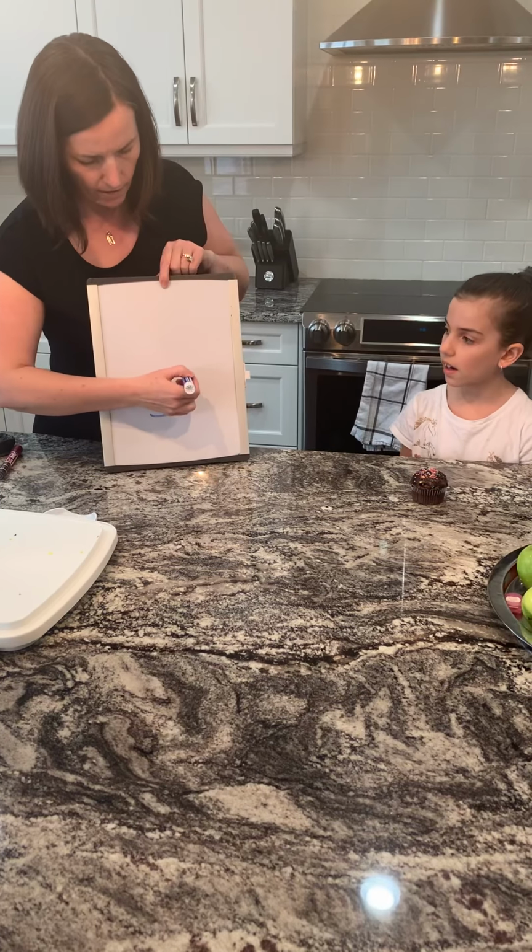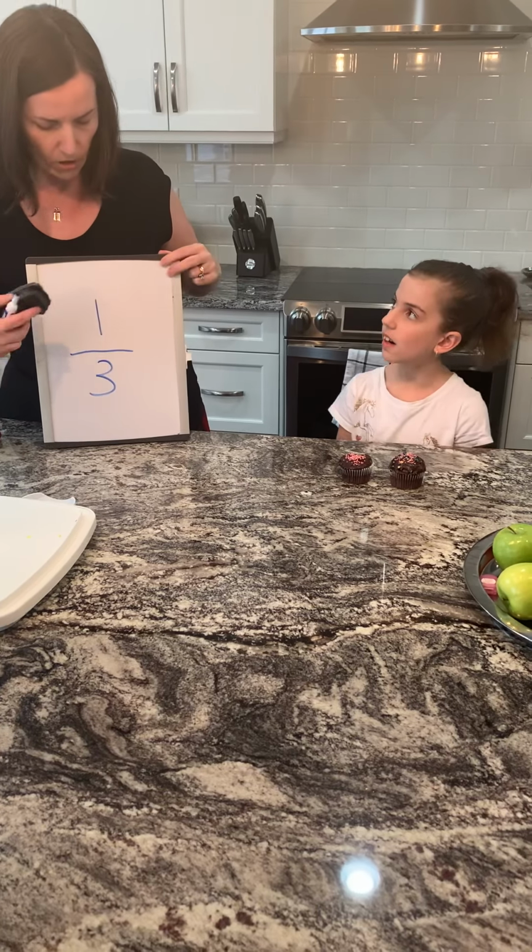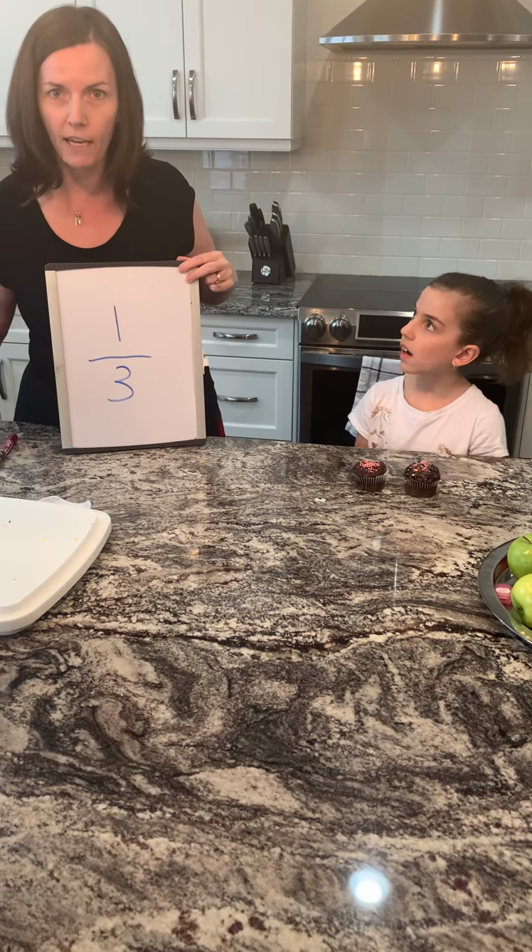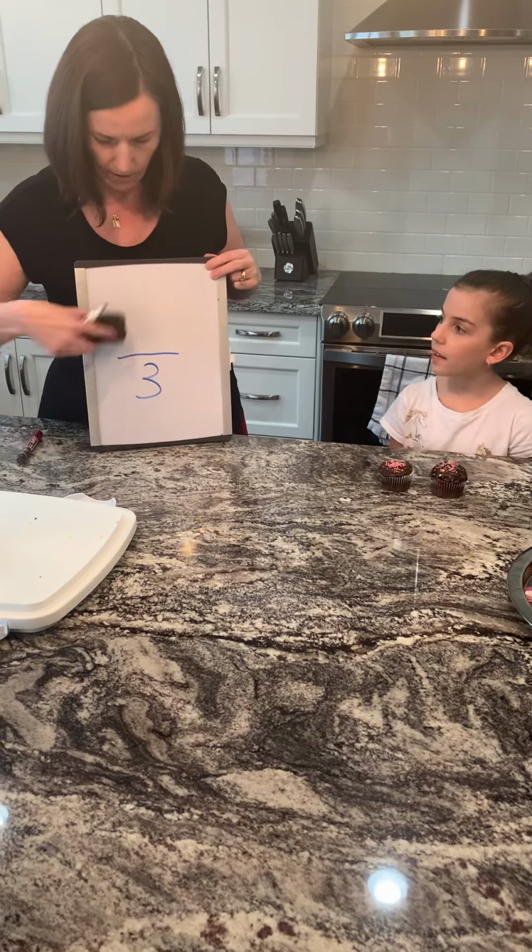Now, if I was a really nice person, I might decide to give her how many? 2. So now instead of giving her 1 out of 3 of the cupcakes, I'm giving her 2 out of 3 of the cupcakes. Very, very thoughtful of me.